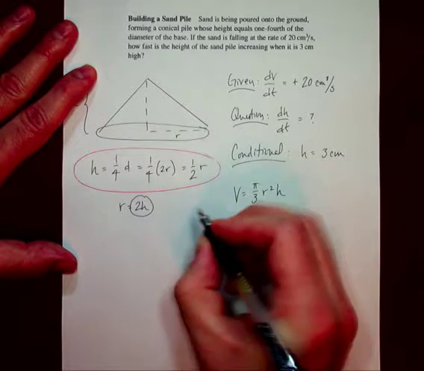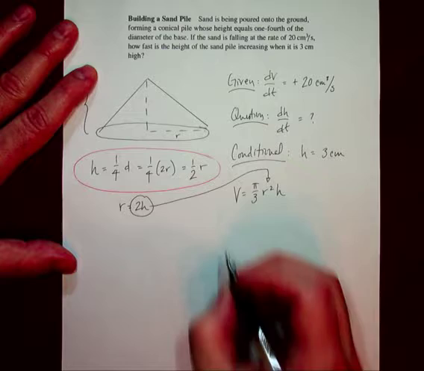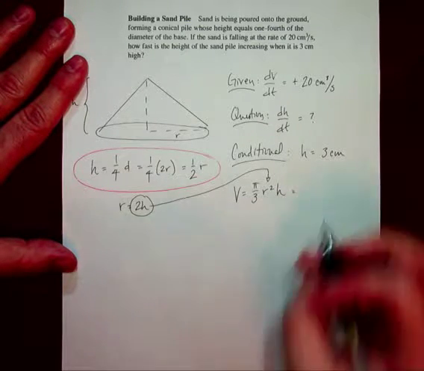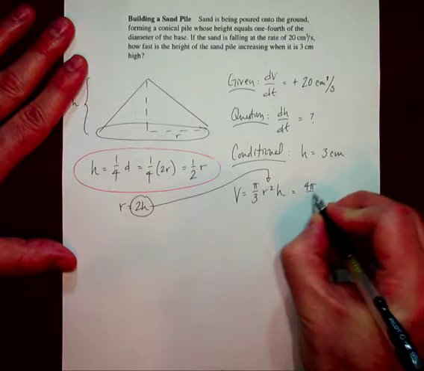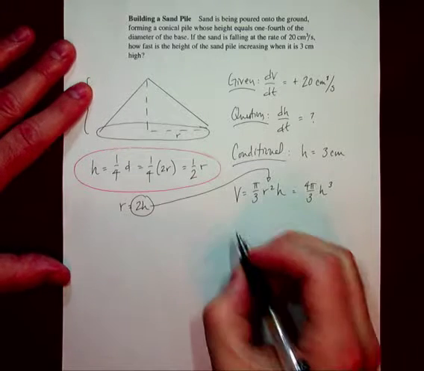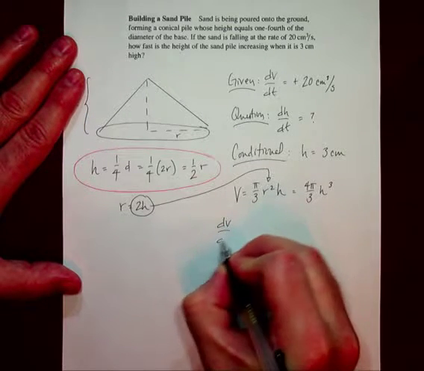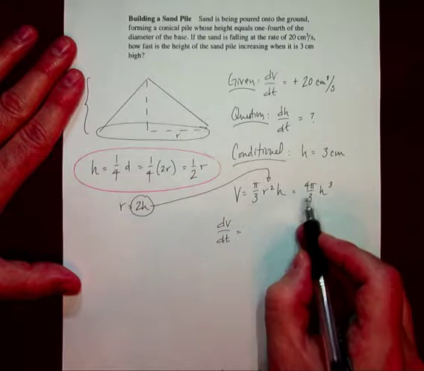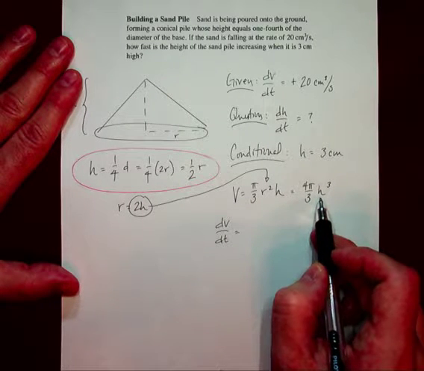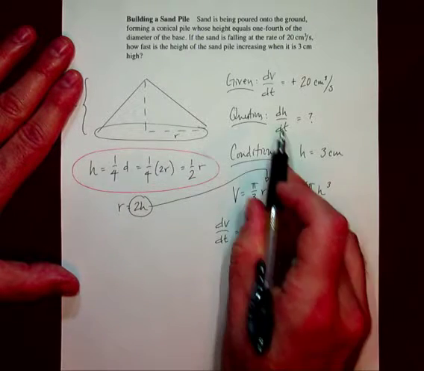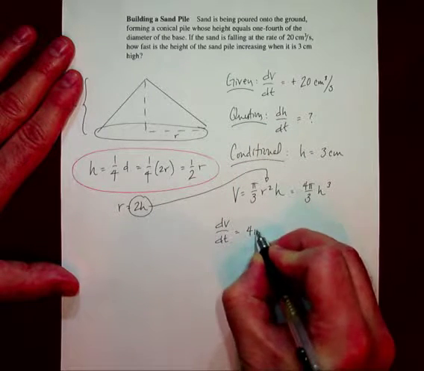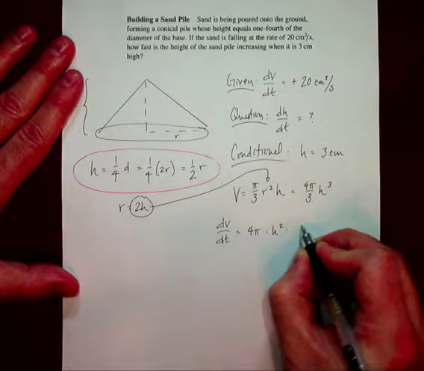So I'm going to take this and plop it down right inside of there. And it's going to be 4h squared. So that becomes 4 pi over 3 h cubed when I plug it in and simplify. Now, I have a pretty straightforward formula of 2 unknowns, and therefore I can differentiate, because that unknown that's left over here matches the conditional and the dH dt that I'm being asked for. So this becomes 4 pi h squared dH dt.